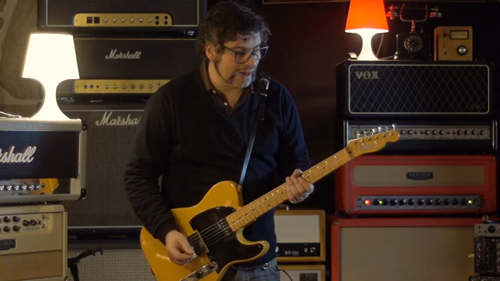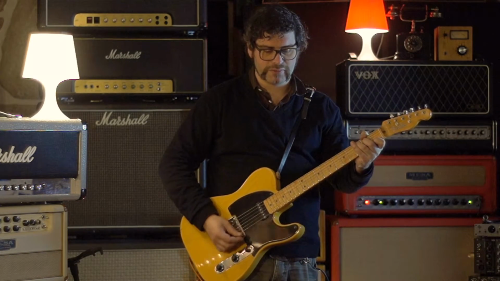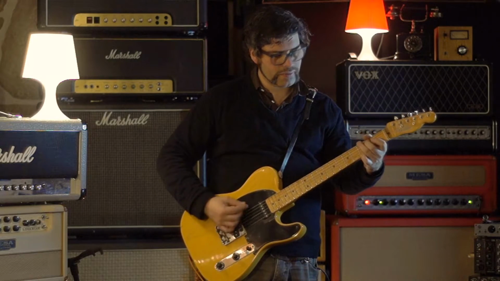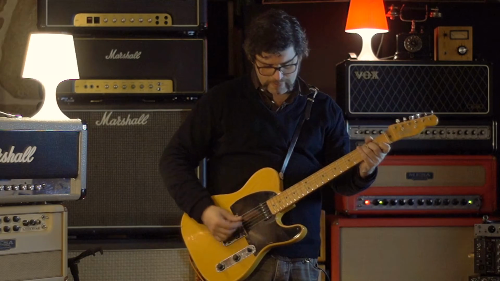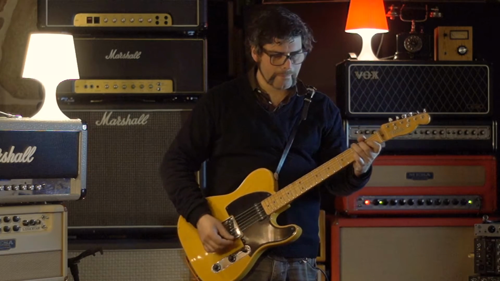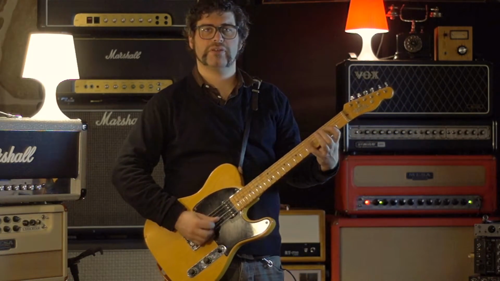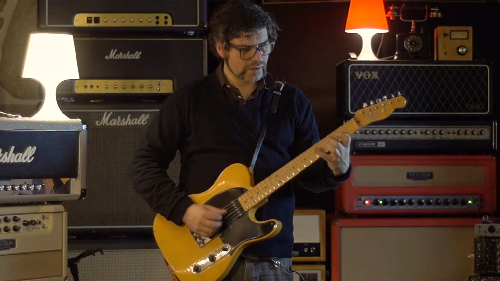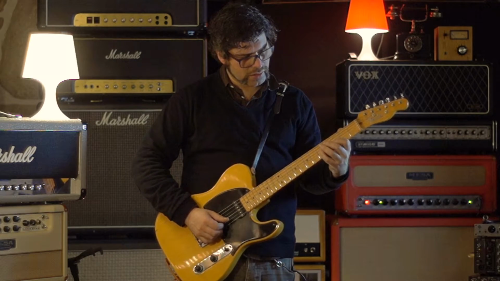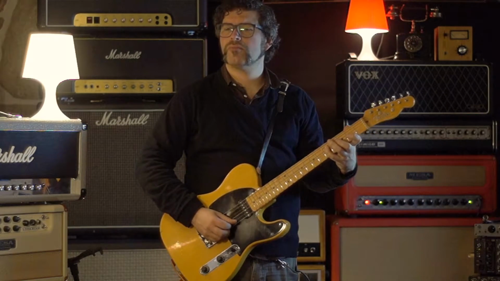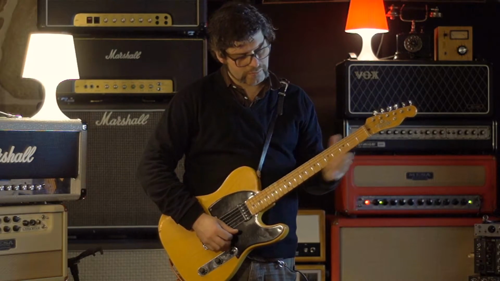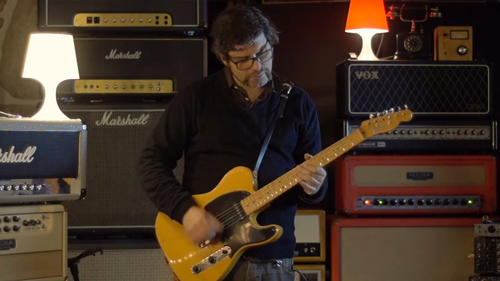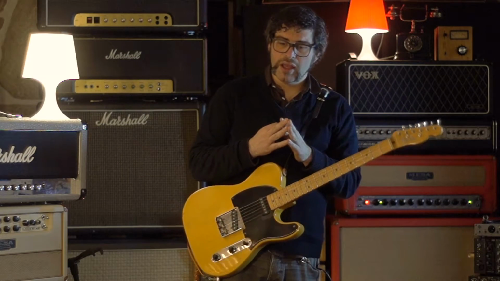If I'm playing Like a Rolling Stone, I'm playing C major. Okay, so the key of the song changes the way the scale sounds.